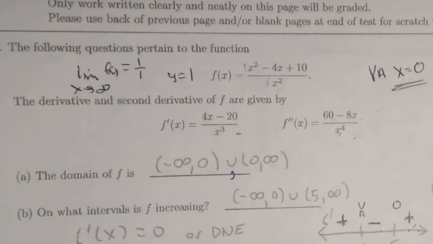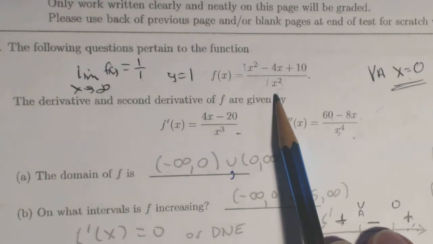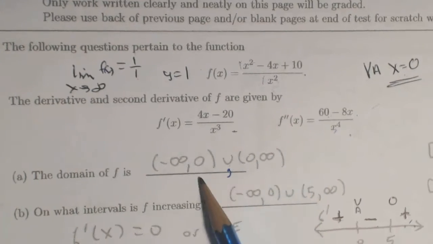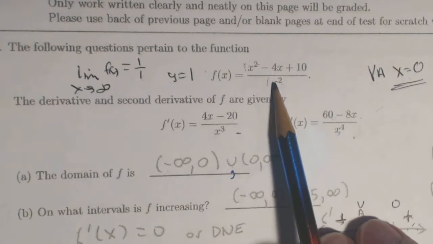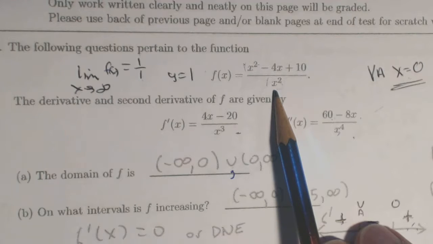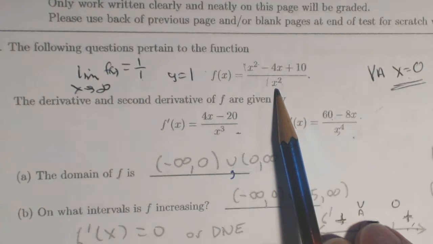Okay, I want to go over the practice final number 3 with you. The rest of the questions, we've already done the multiple choice in class. So in this problem, the first question is what's the domain? Well, we just want to look at this function and ask if there are any x's we can't put in. And you couldn't put in x equals 0 because that would make the denominator 0.